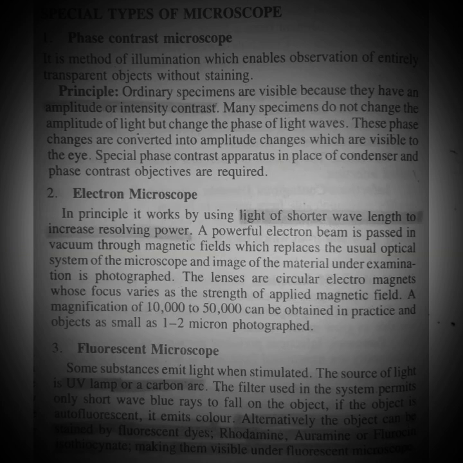Next is the electron microscope. In the electron microscope we use electrons. Let me read it. In principle, it works by using light of shortened wavelength to increase resolving power.